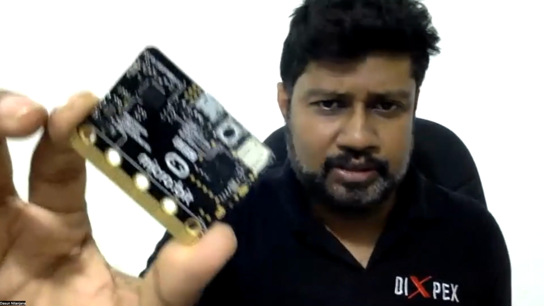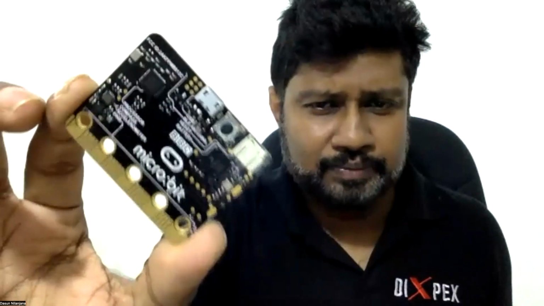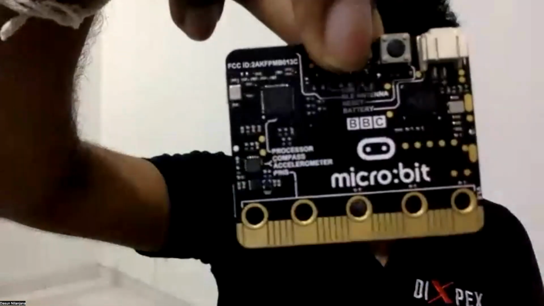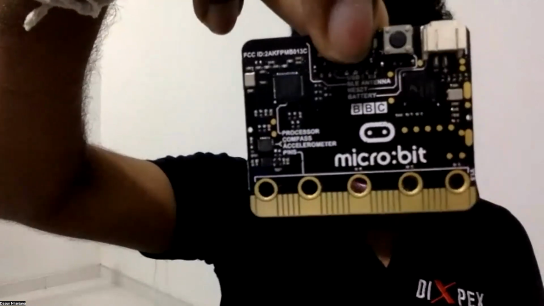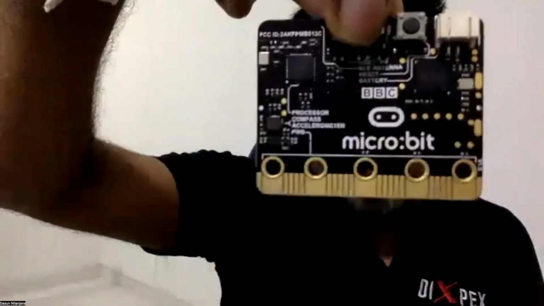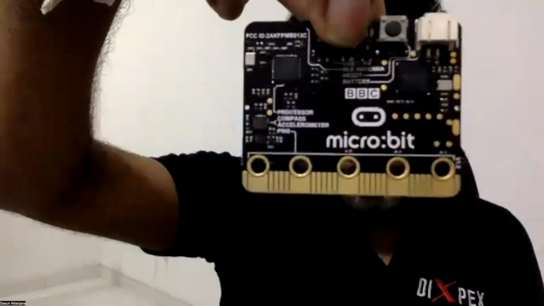You can see this is the back side of it. You can see the micro:bit logo and some other things. Let me read it for you. Battery, reset key, antenna, USB. It has a processor, compass, accelerometer, and pins. Right here on the back side you can see the processor and compass. These are basically sensors. The compass is a sensor, and the accelerometer is a sensor to measure the speed.